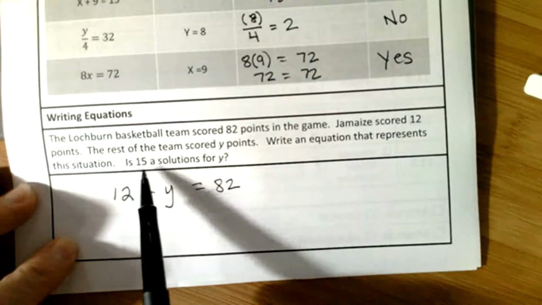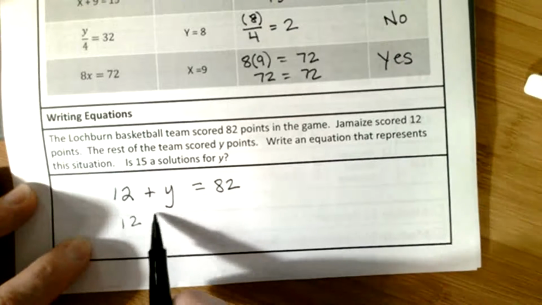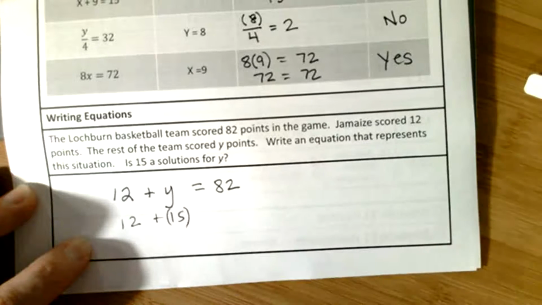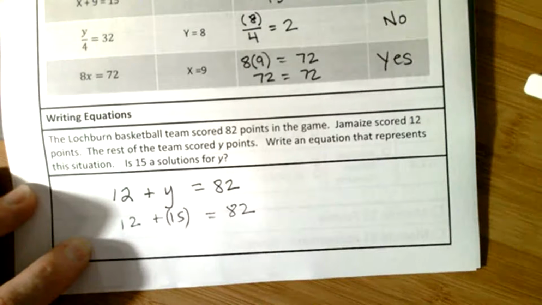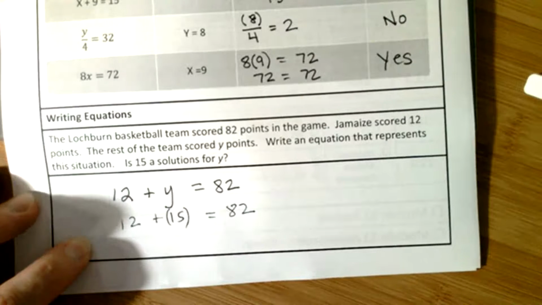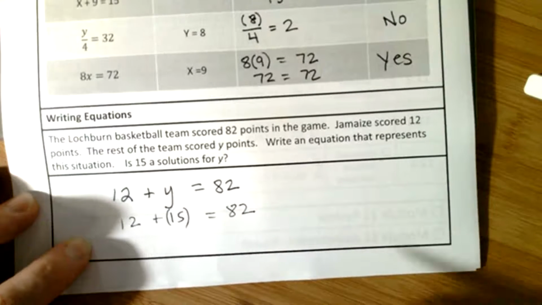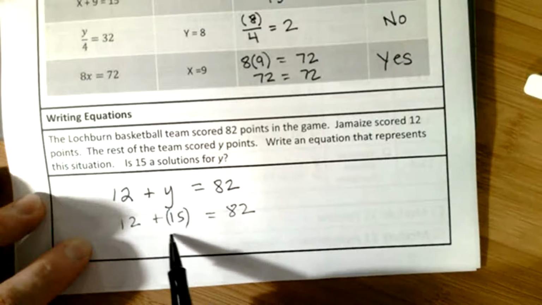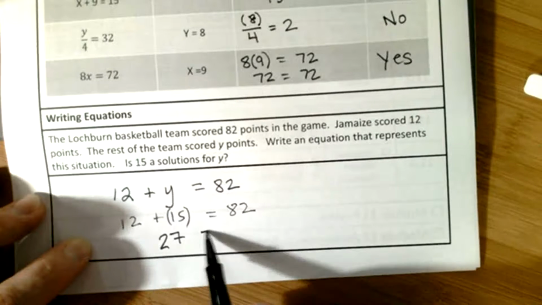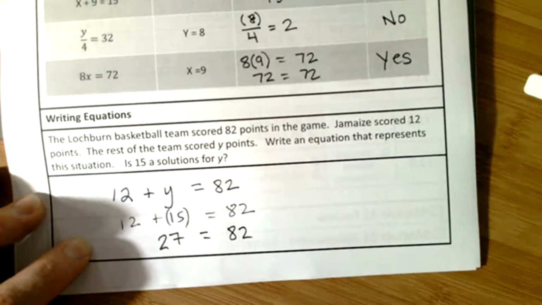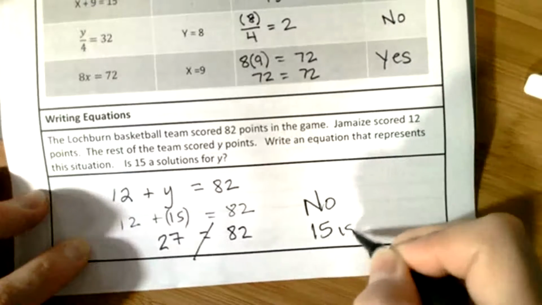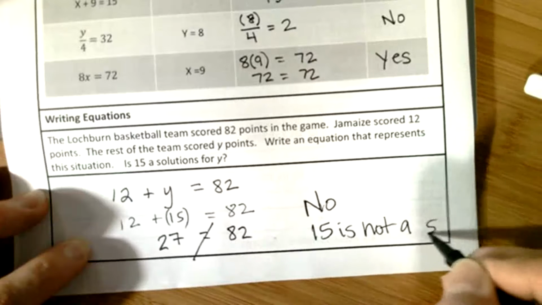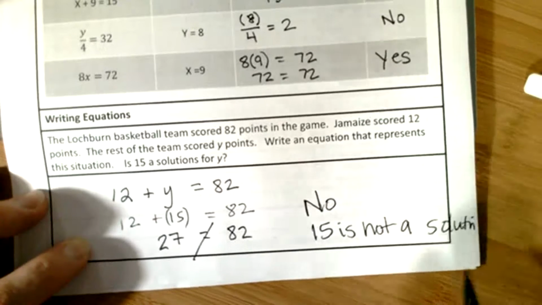So basically what we have to figure out now is, is 15 a solution? So if I do 12 plus 15, and 15 is going in for the y, do I get 82? Well, 12 plus 15, and remember, this is module 11, you're allowed to use a calculator. Not that you need one for 12 plus 15, but in case you do, it's a little faster sometimes. But 12 plus 15 is 27. Does that equal 82? No, that definitely does not equal 82, right? So the answer is no. 15 is not a solution.